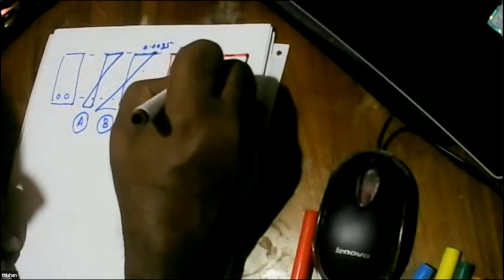So if this is X, we say this is S. S is equal to 0.8 times X. So that is the theory. So for this beam, below the level of steel, we don't really consider.